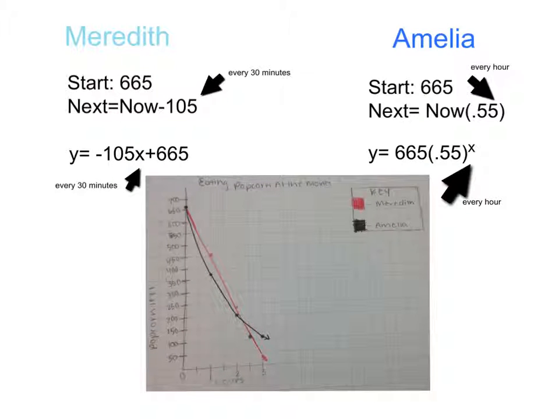Meredith has a linear decay. She starts at 665 kernels of popcorn, and every 30 minutes she eats 105 kernels. So the now-next equation is start equals 665 and next equals now minus 105. For the explicit equation, it's y equals negative 105x plus 665.